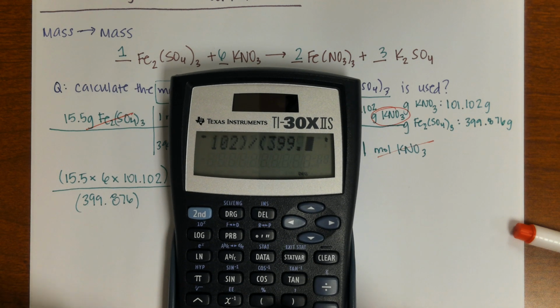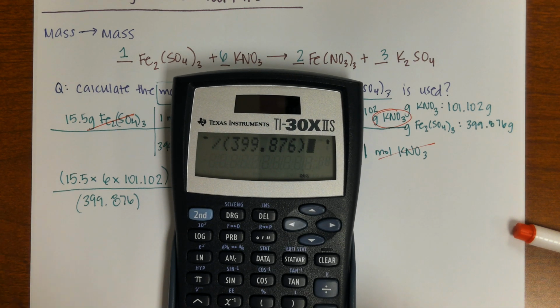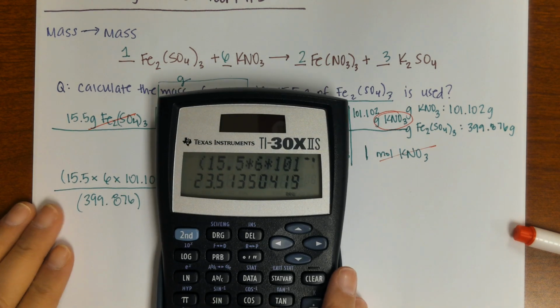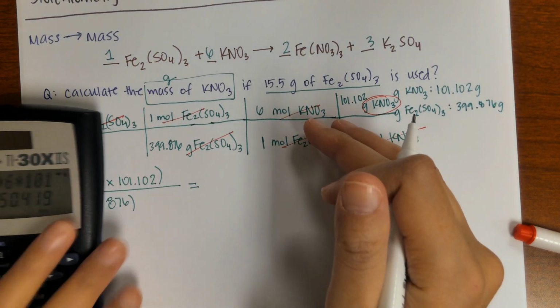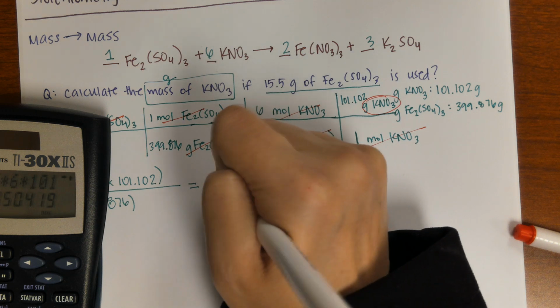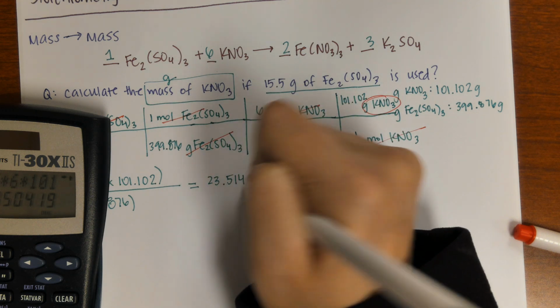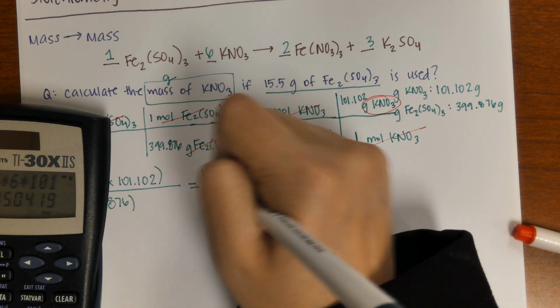It makes everything nice and clean and doesn't confuse the calculator with PEMDAS. That will be my final answer, 23.514. I'm going to round to 3 decimal places, and our units are grams of potassium nitrate.